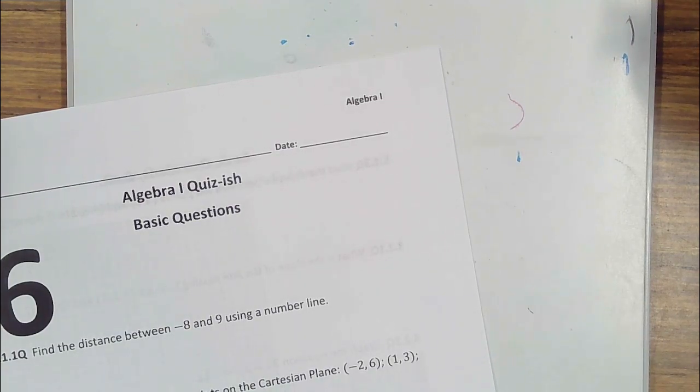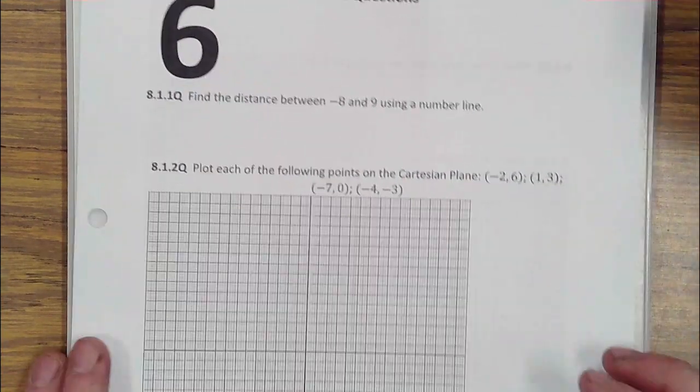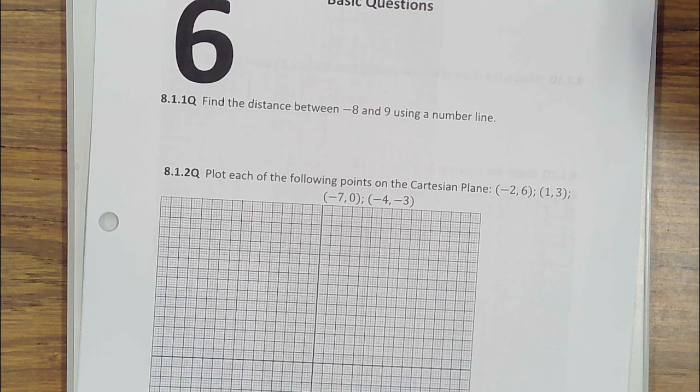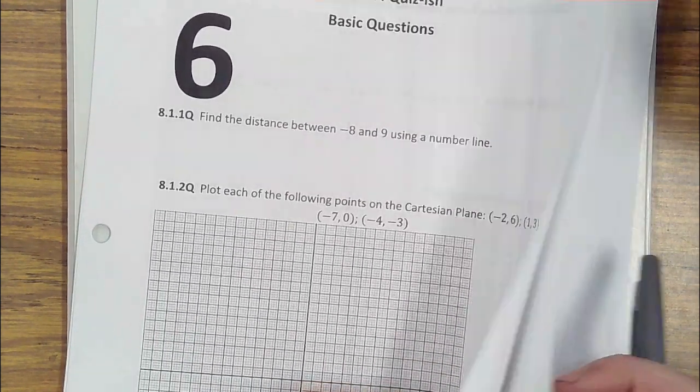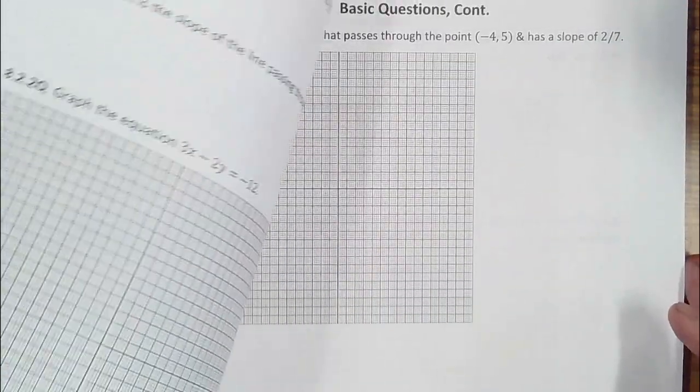All right, so let's start out. Any basic quiz 6 questions you want to see, let me know. Nobody wants to see 813? I would assume 813 is this next one. Let's do 821. 821? Yeah. All right, 821.